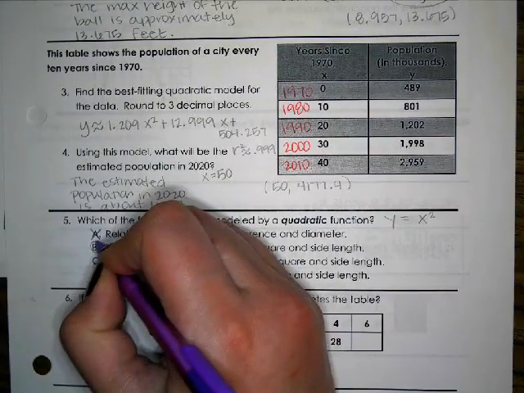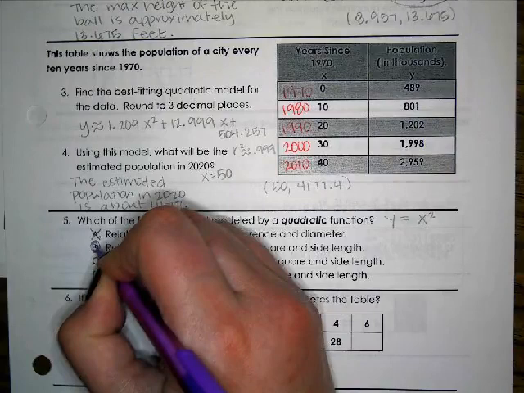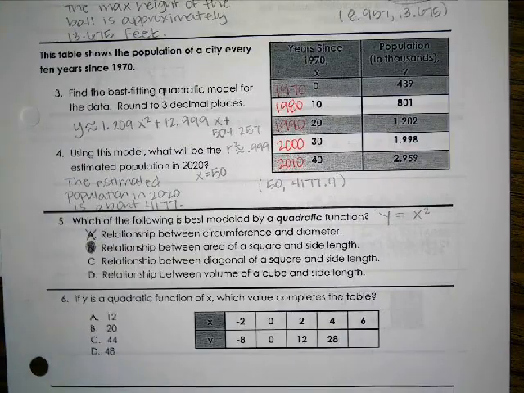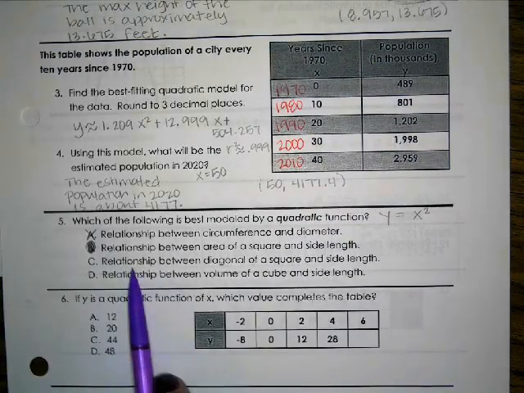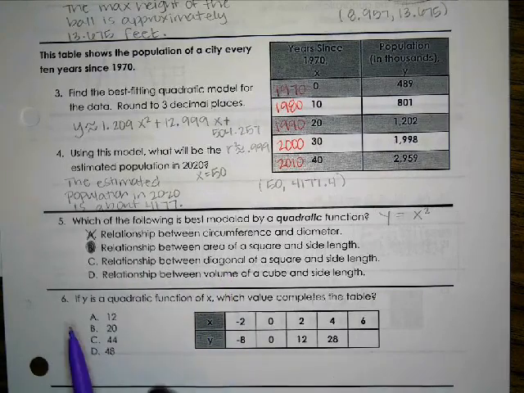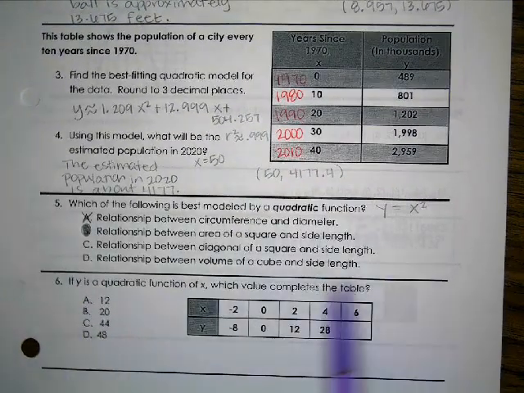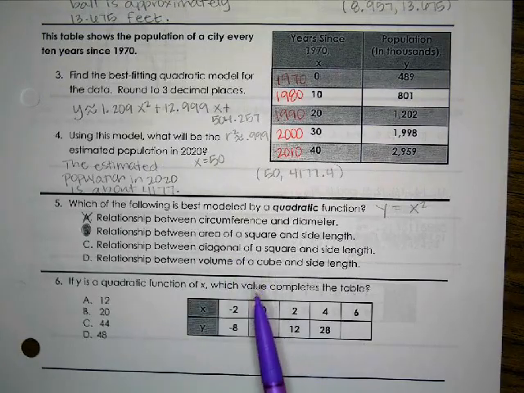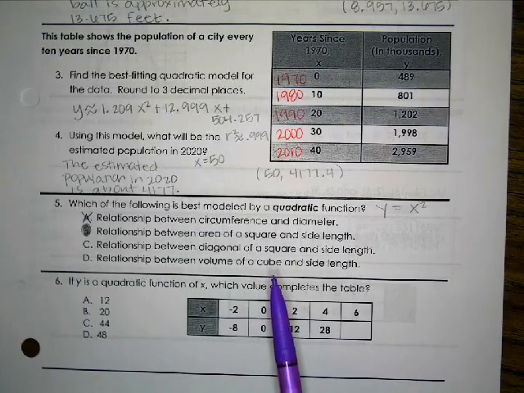The relationship between the diagonal of a square and a side length. With this one, think the Pythagorean theorem, the diagonal of a square. This relates a little bit back to math too. I'm going to tell you guys why it doesn't work.